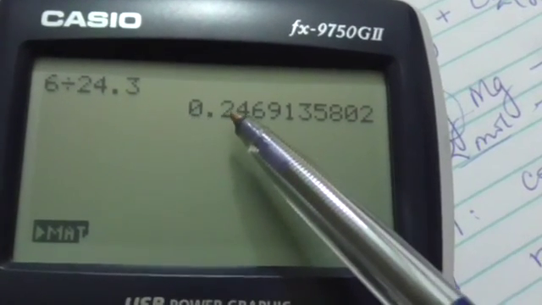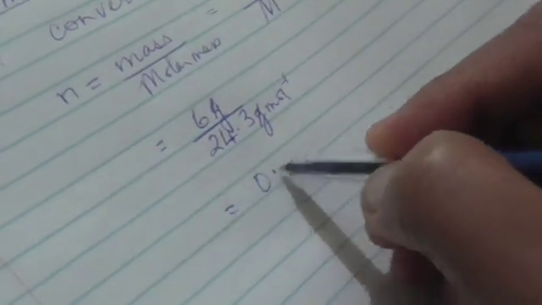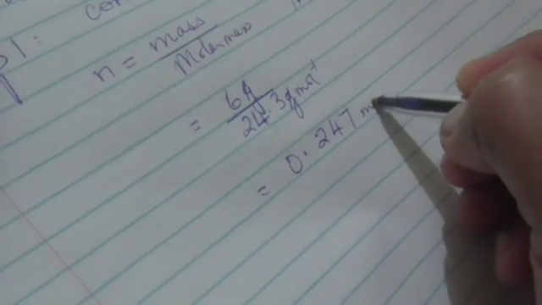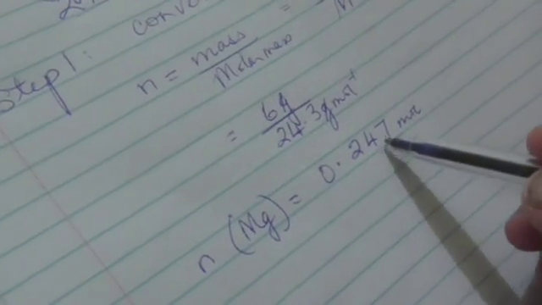So it's going to be 0.24 and that will become 7. So my answer here is 0.247 and the unit is mole. So don't forget to write the unit and also say what this is. This is the n for magnesium. Alright, n of magnesium is 0.247 mole.